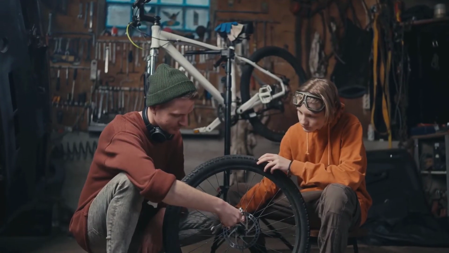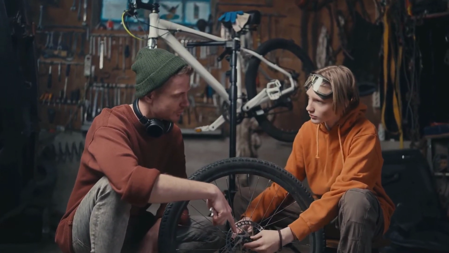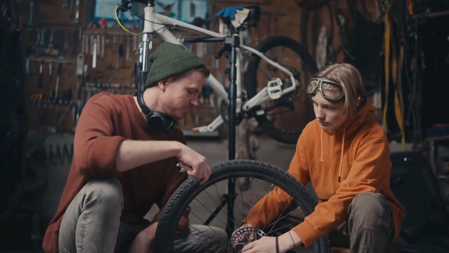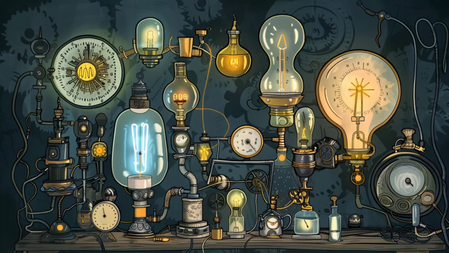Let's dive a bit deeper into modify by looking at some more examples. Imagine a bicycle. It's a simple, efficient mode of transport, isn't it? But what if we modify it? What if we remove one wheel and adjust the balance? Voila, we have a unicycle, a completely different vehicle born out of a simple modification.